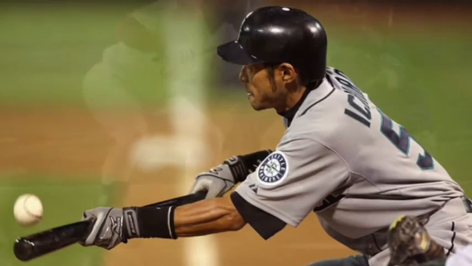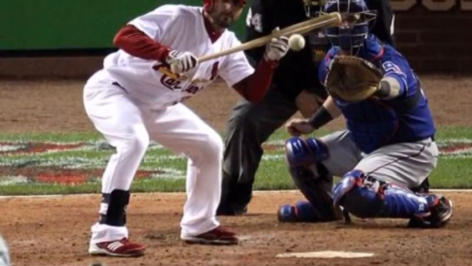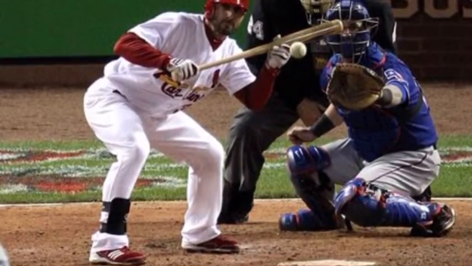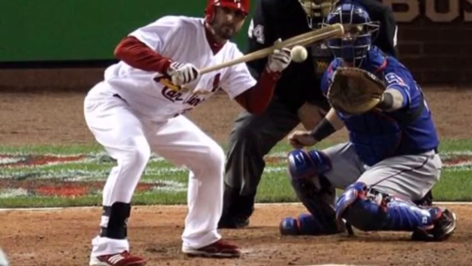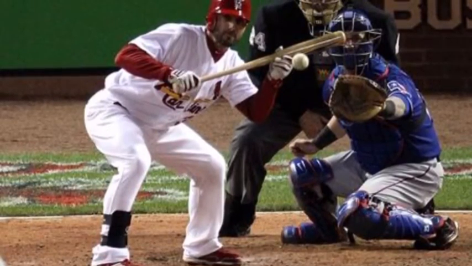A sacrifice bunt is a bunt used when you are trying to move a runner up one base closer to home, but you are giving yourself up as an out. Therefore, your job is to get the bunt down in fair territory so the defense will field it and throw you out.